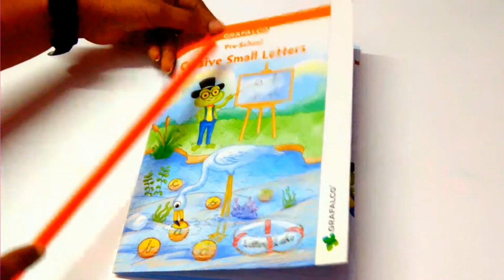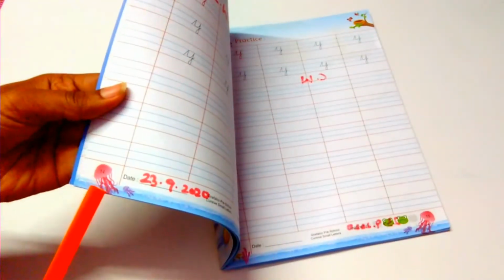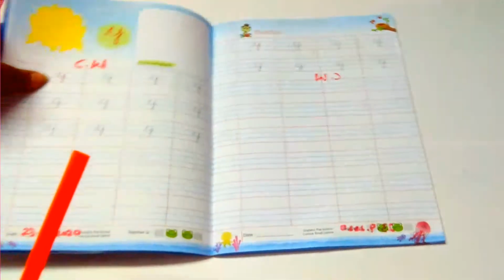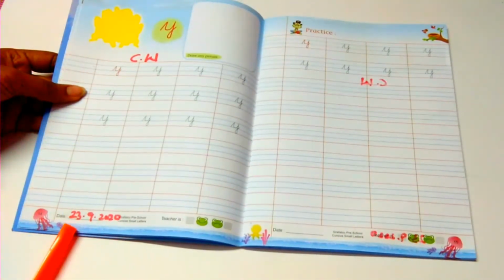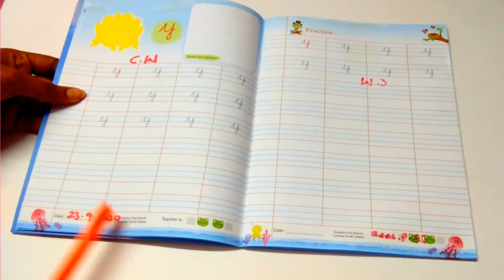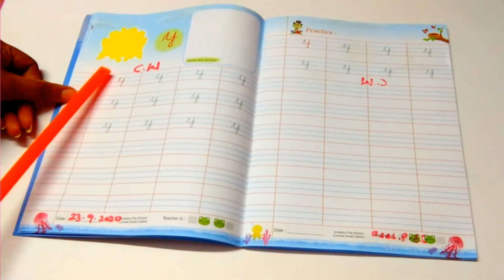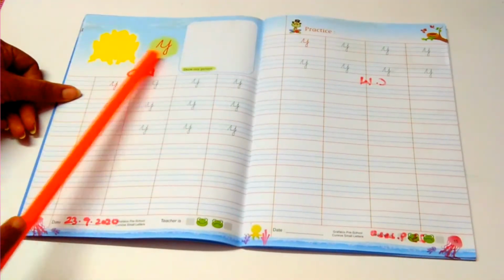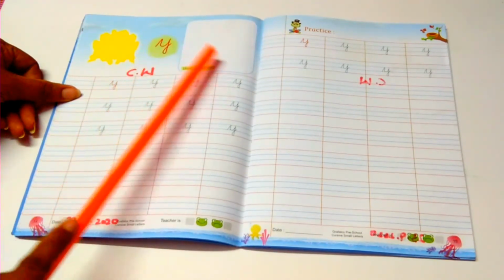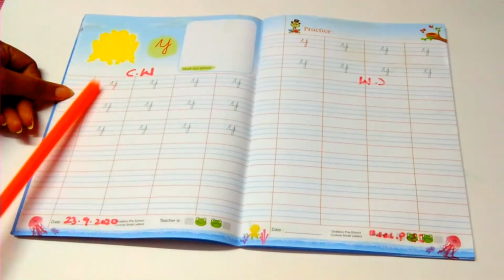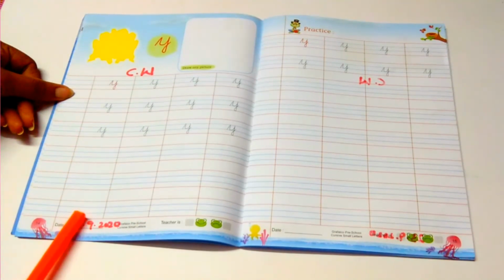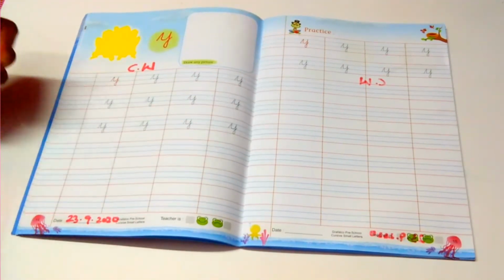Children, take out your cursive small letters workbook and open page number 14. You have to write the date first, 23/9/2020, and write CW classwork and draw a picture Y. I have shown the pictures now. Draw a picture here and you have to trace these three lines and you have to write on these three lines by your own. Okay children.